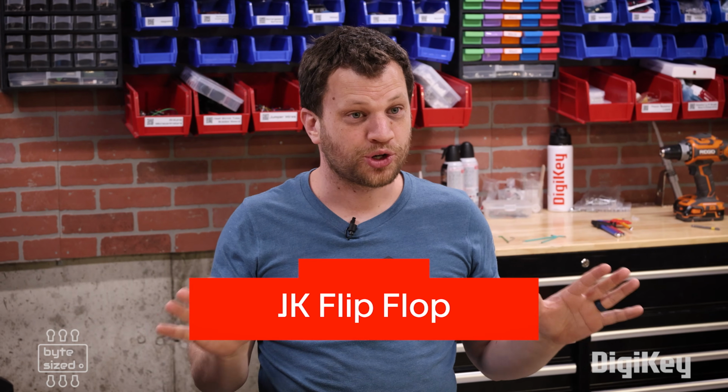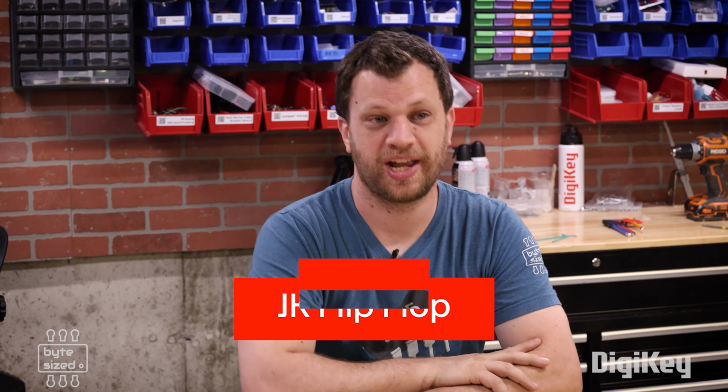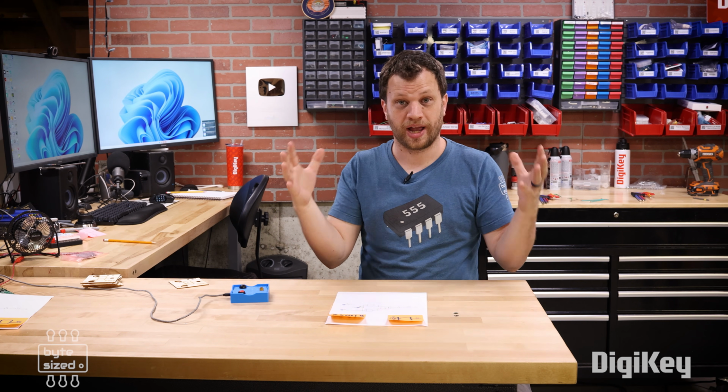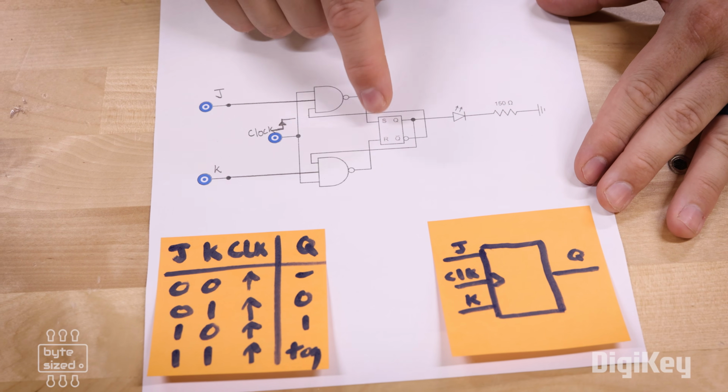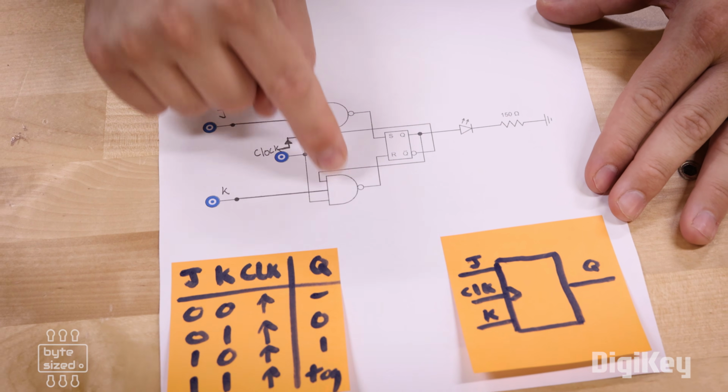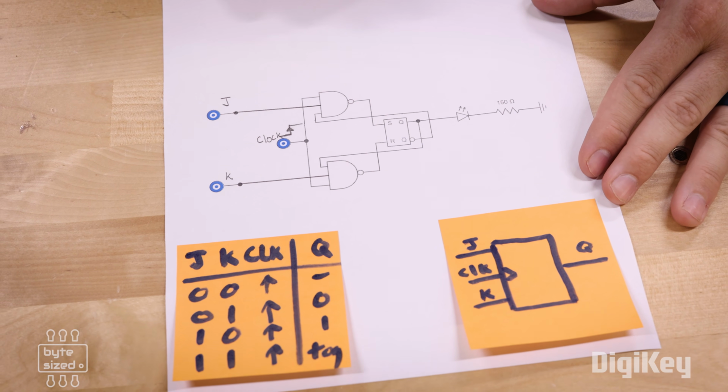Let's take this one step further. We're gonna build a JK flip-flop. I'm not kidding, no joking around here. It's called a JK flip-flop. The JK flip-flop is a great example of how these components can be used to build bigger and more complex things. I'm using an SR flip-flop as the basis, but I've got two NAND gates that are tied in and cross-coupled like they were before.